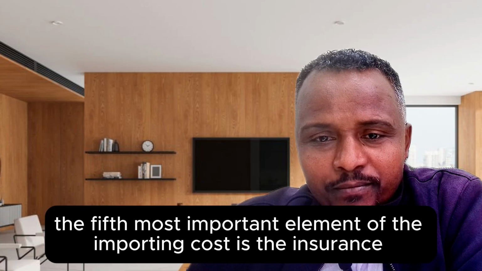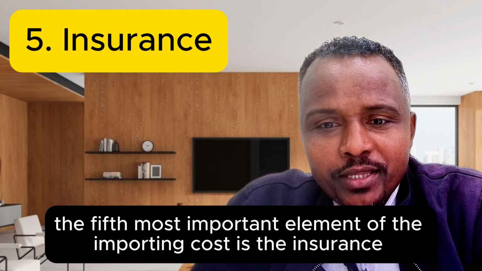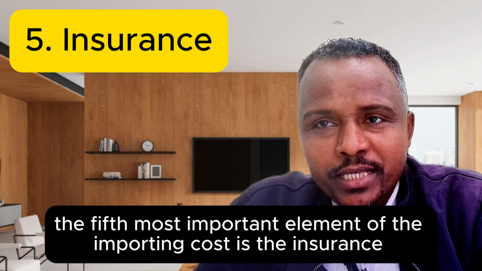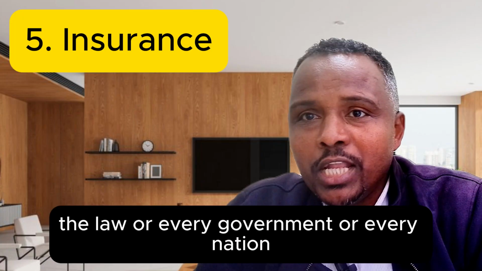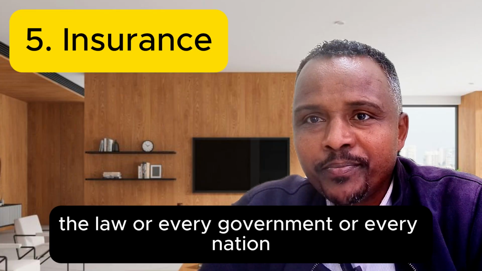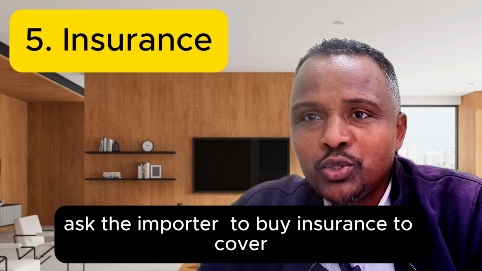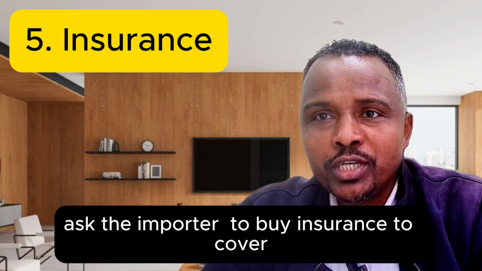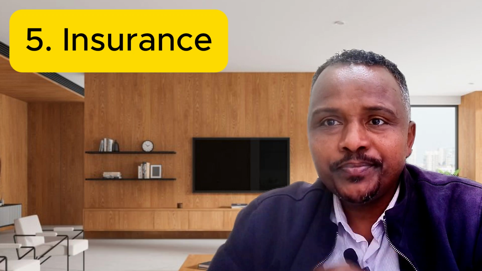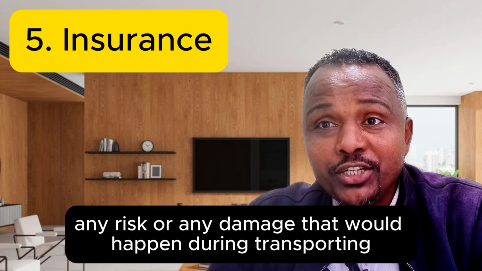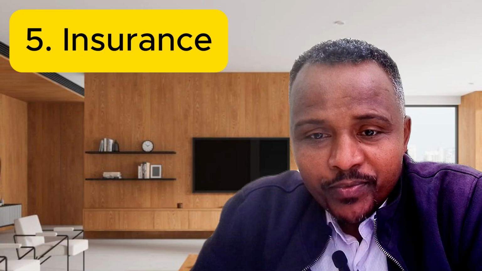The fifth most important element of the import cost is insurance, meaning that every imported item should be insured. This is required by law, as every government or nation requires the importer to buy insurance to cover any risk or damage that would happen during transportation.